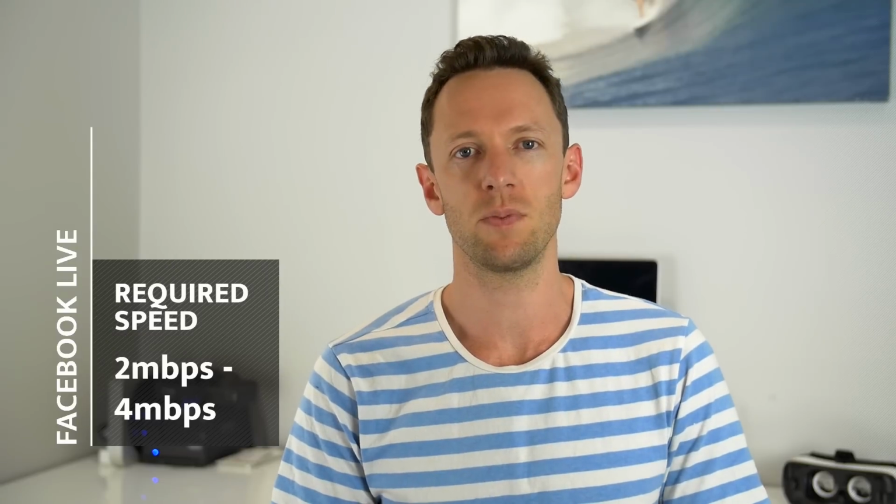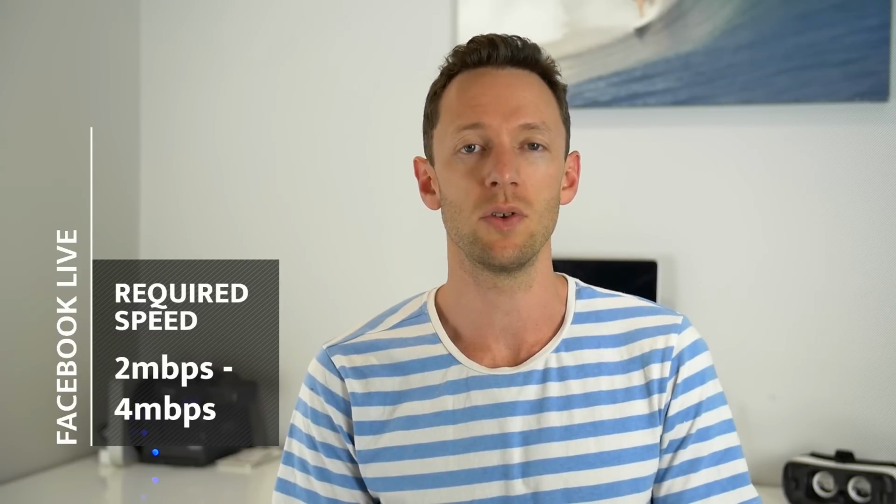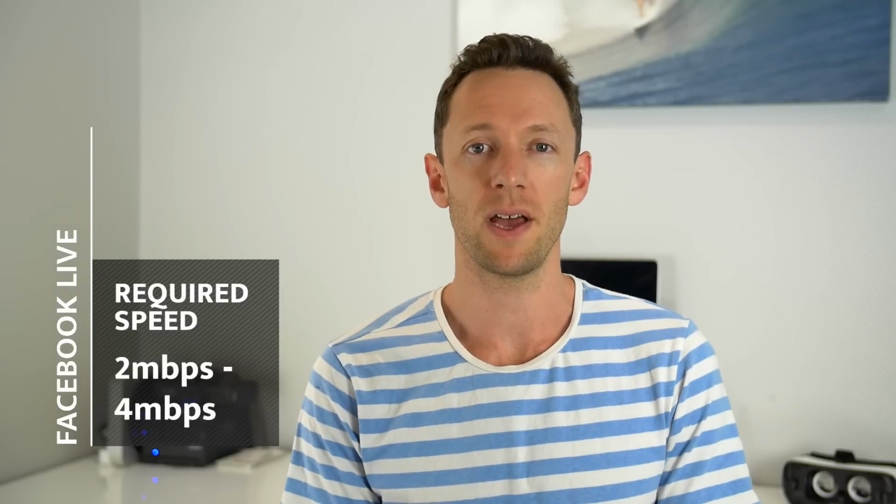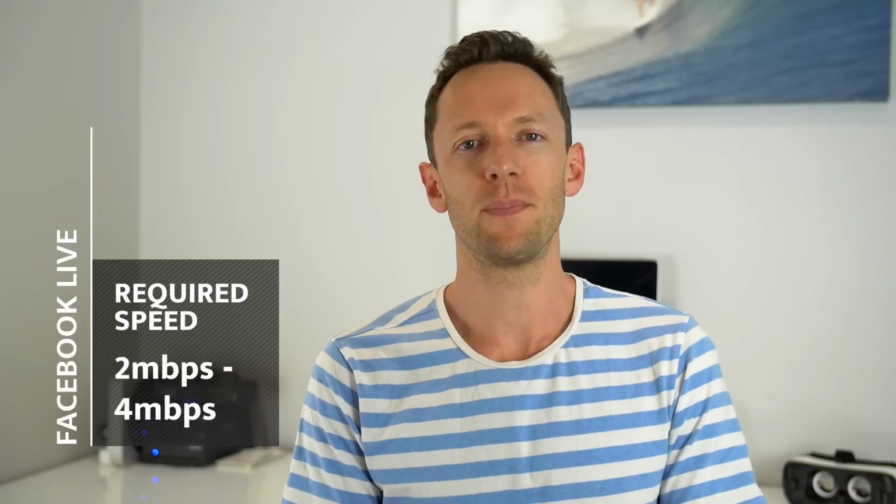Anything under the 2 megabits per second is where you'll open yourselves up to lower quality, maybe some minor dropouts, or complete dropouts if it's below that. Probably the biggest difference between using Facebook Live for your live streams and using something like YouTube Live is that YouTube gives you the ability to lower the quality of the video that you're actually sending if your internet speed isn't up to scratch. Facebook Live doesn't have this ability. What it's expecting from you is a 720p video stream at a minimum of 2 megabits per second.